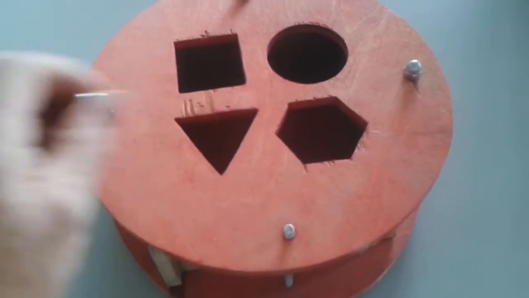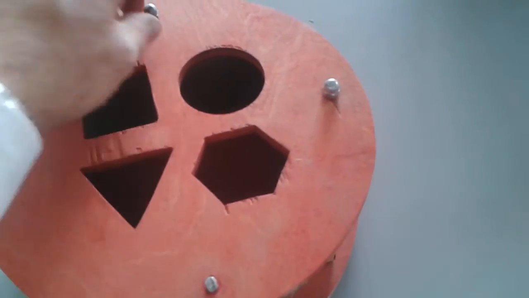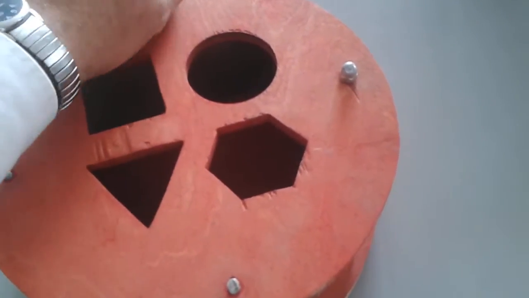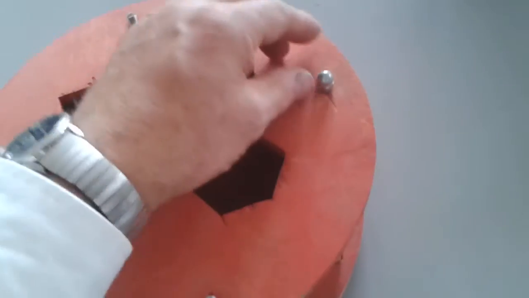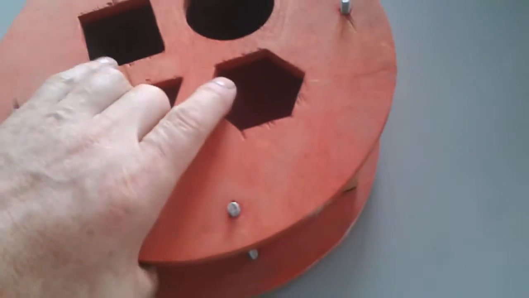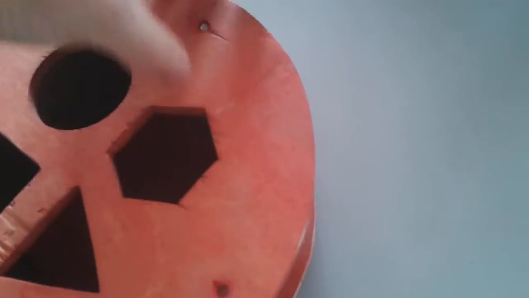So you can take this physically apart by taking the nuts off the top here. And then you can just take that top off the unit to separate it into the individual components.